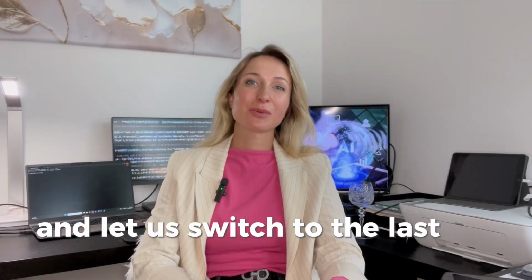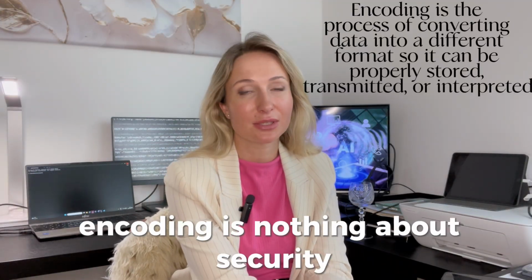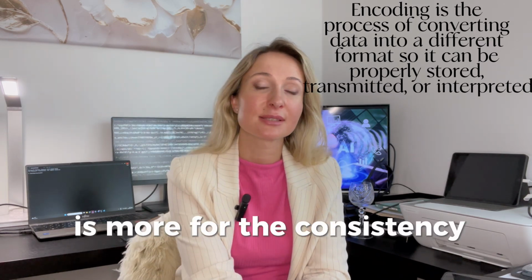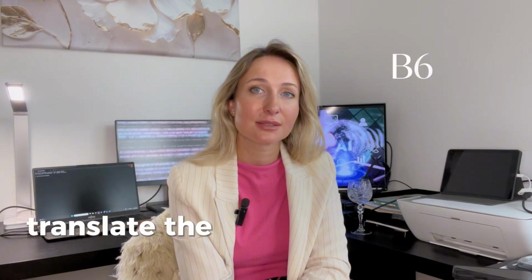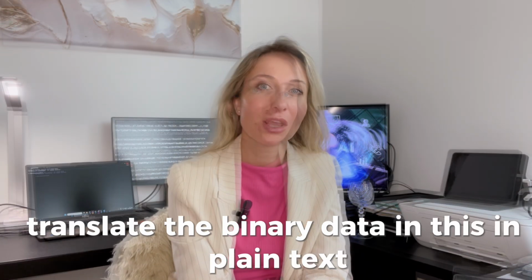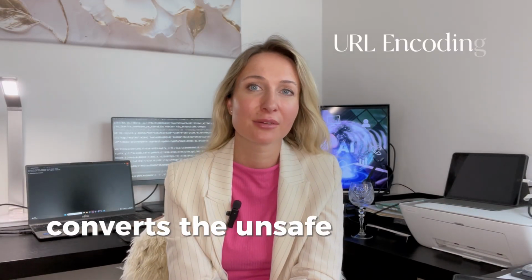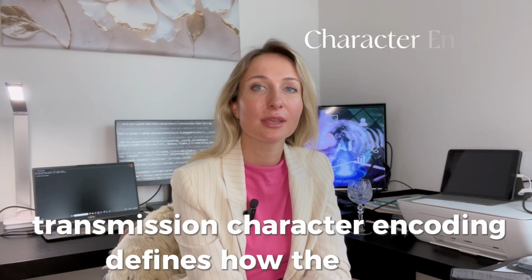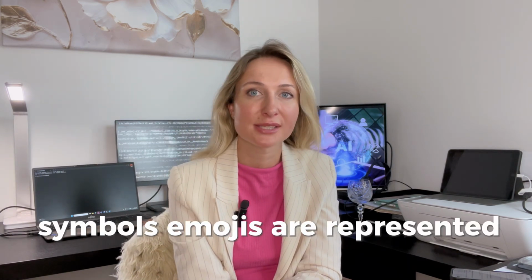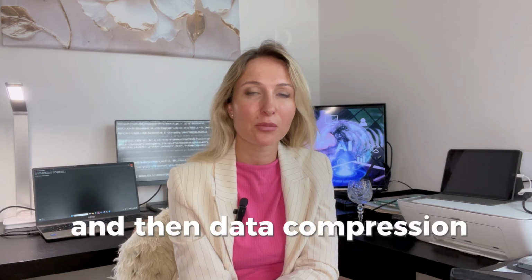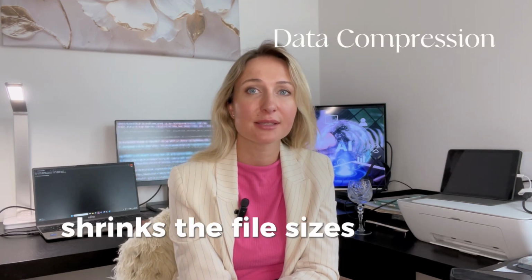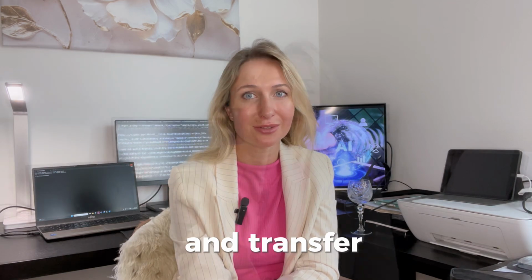And let us switch to the last one, encoding. Encoding is nothing about security, it's more about consistency between systems. There are four different types of encoding. Base64 encoding translates binary data into plaintext. URL encoding converts unsafe characters into a readable safe form for URL transmission. Character encoding defines how letters, symbols, and emojis are represented in the system. And data compression encoding shrinks file sizes for faster storage and transfer.